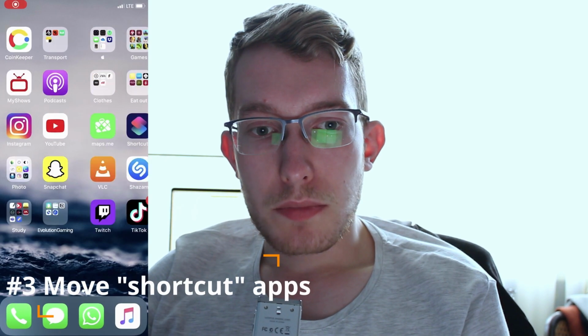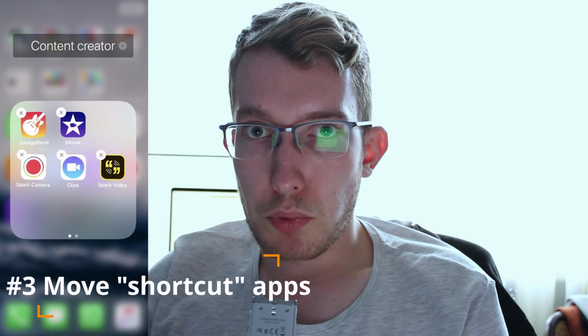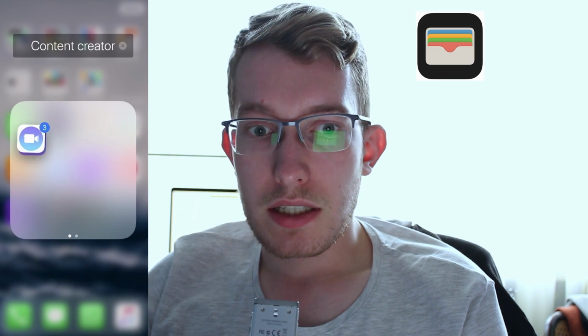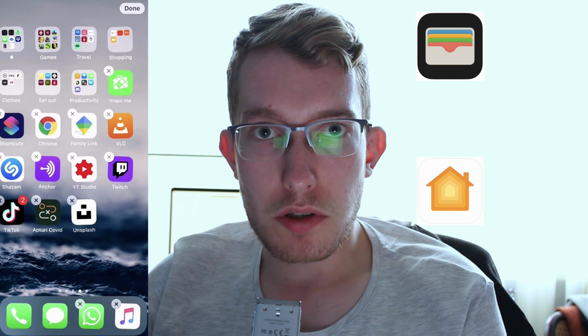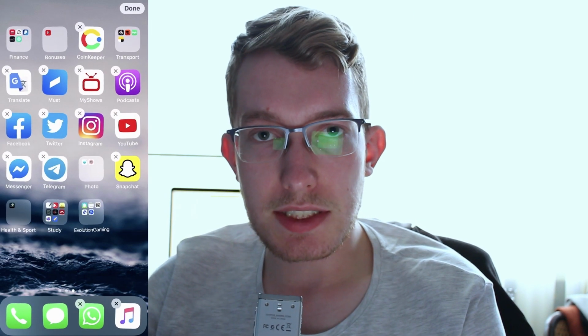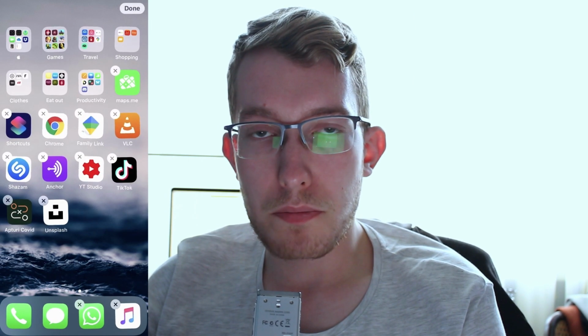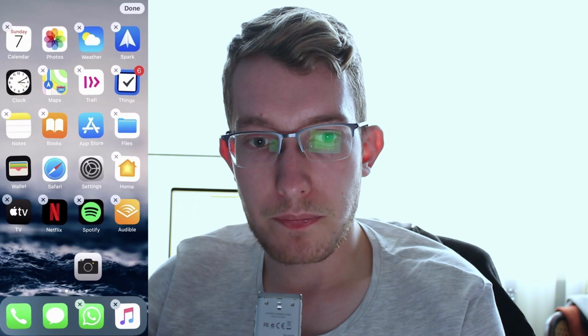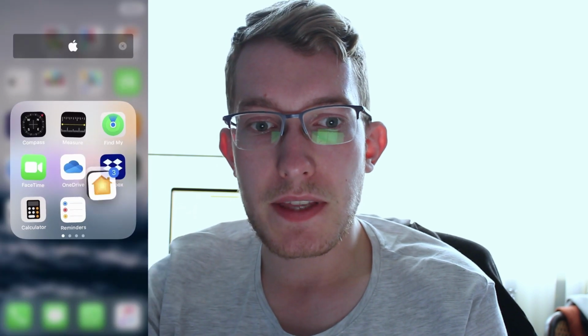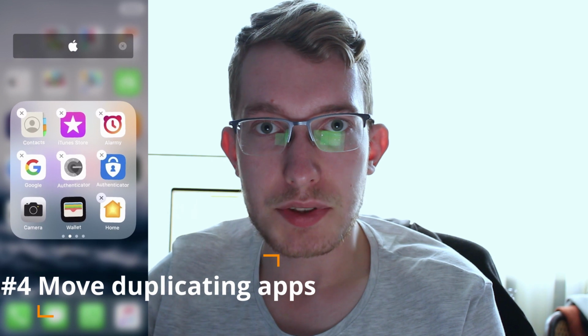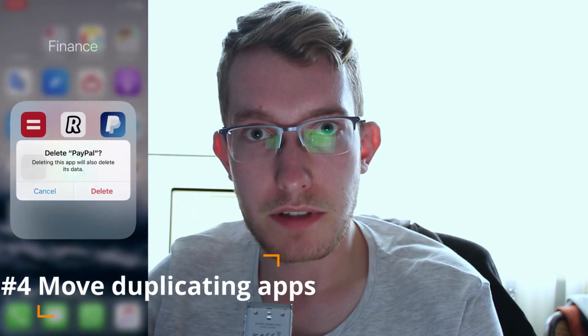Another thing that needs to be done is move shortcut apps such as Wallet, Camera or Home. Because if you even use them, you can easily access them from the menu bar in the top right corner of your iPhone. The next thing is move and delete duplicating apps. That means delete apps with duplicating functionality.